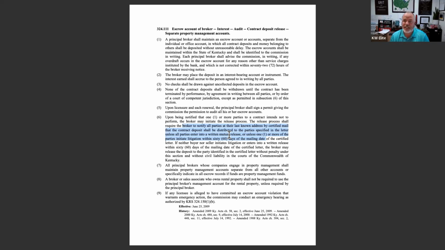If they don't skip the 60 days, the only other option that can prevent that earnest money from going out to where the broker decides is if one or more, so either party or both parties, initiates litigation within 60 days of the mailing date. So they either have to get a release signed saying that, hey, we will agree for it to go to this particular person, or they have to start litigation, basically mediation, litigation, law, court, things like that. If that doesn't happen, then after 60 days, the broker may release the deposit to the party identified in the certified letter without penalty and without any future repercussions.